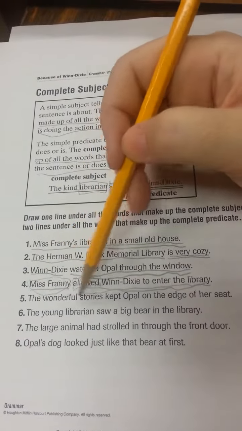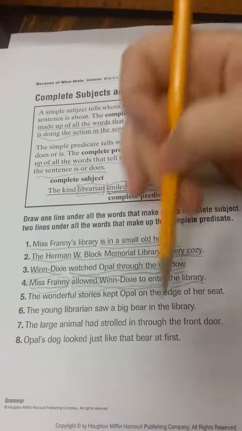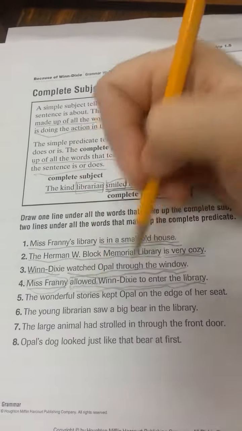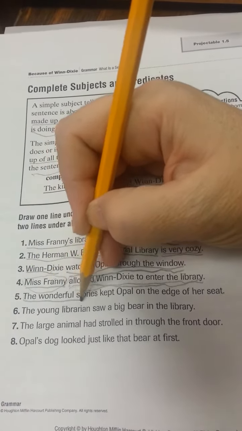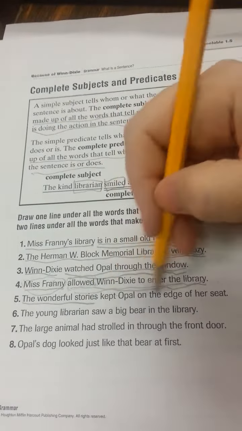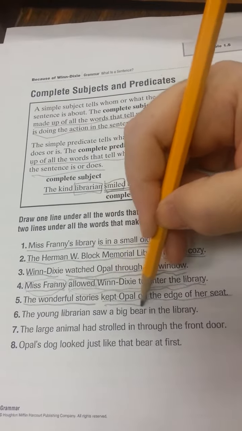Okay? The wonderful stories kept Opal on the edge of her seat. Well, what kept Opal on the edge of her seat? The wonderful stories. So I know stories is my noun. So all of this is my complete subject. Okay? Kept Opal on the edge of her seat. That's my complete predicate.